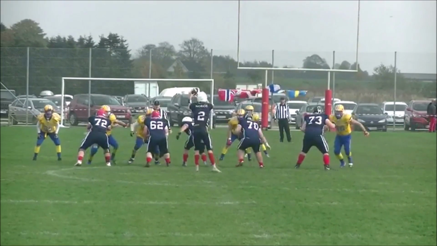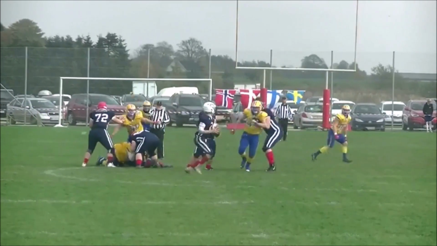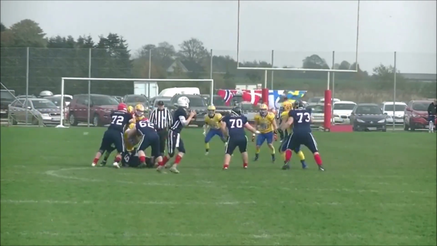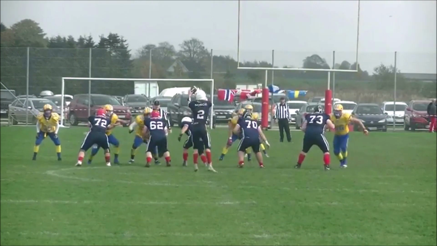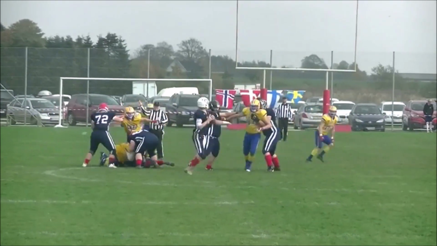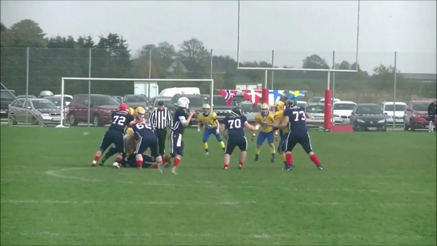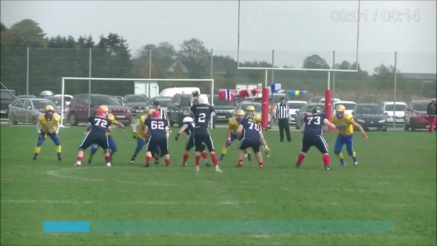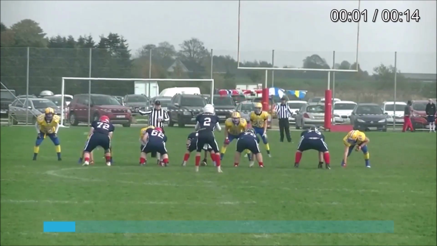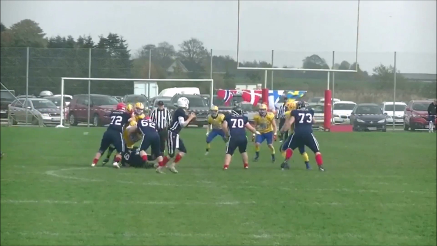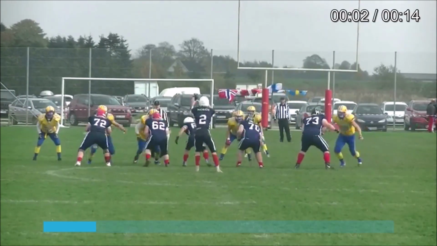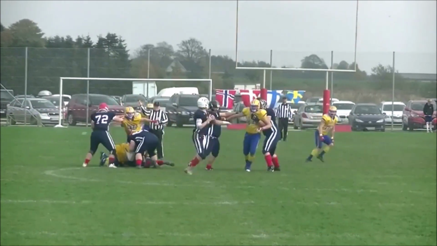Here we'll see the guard initiate high and then the center comes in low, and this is a classic chop block and a very dangerous block, well called by the umpire, and that is really where we would want him to be looking. Anytime the center is involved, chances are the umpire should be involved, so this is a good call.